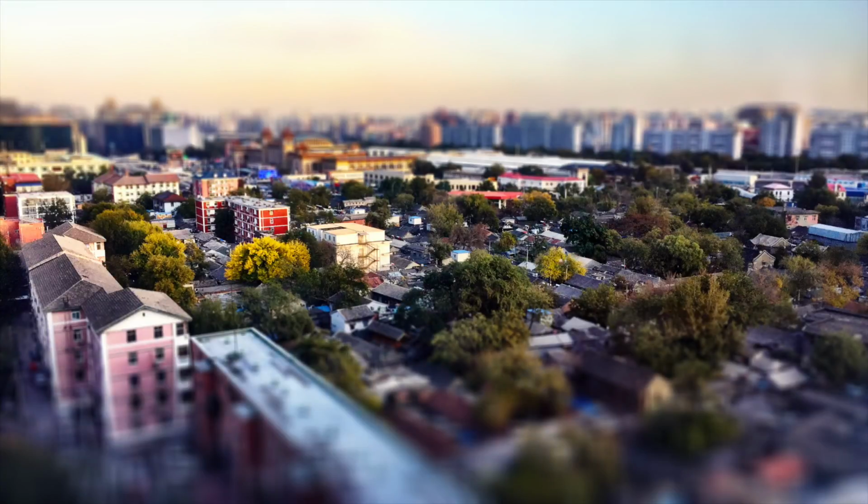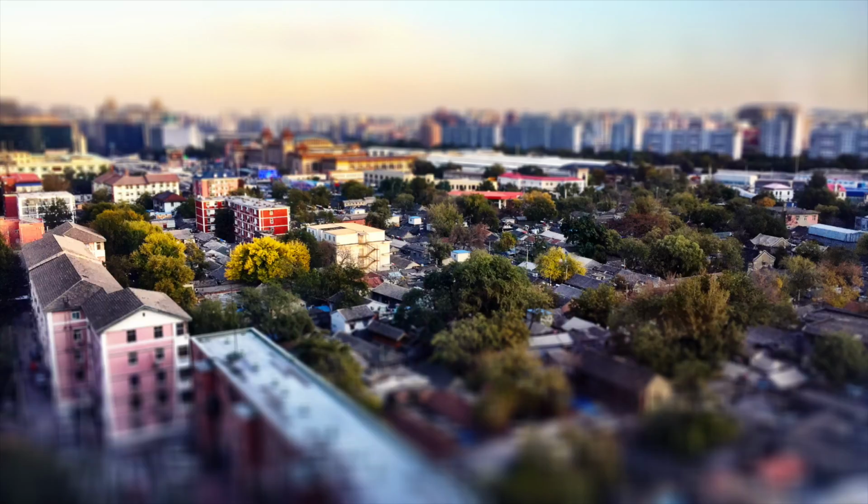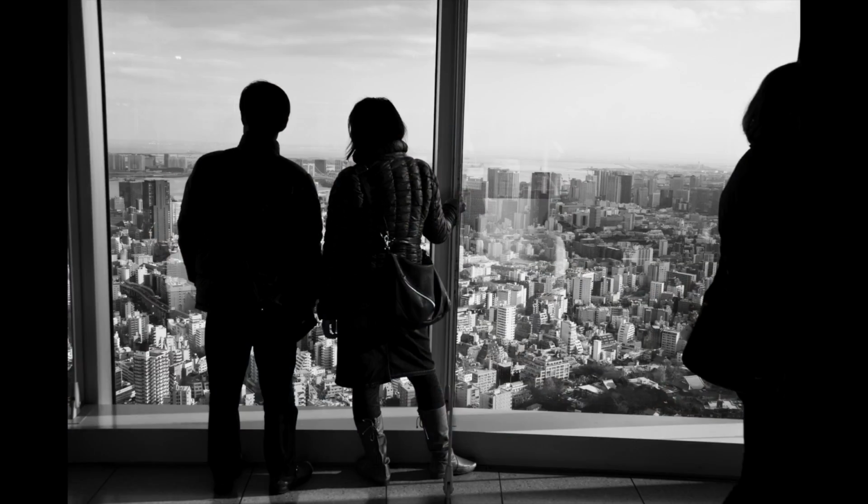Here's an example of how a filter can help make an image. This could have been a normal, somewhat boring view of central Beijing, but the miniaturizing filter lines up perfectly with the rule of thirds grid, making it rather pleasing to look at. And why shouldn't you use some basic editing skills to improve your pictures? You still have to notice stuff and have a sense of what looks good.